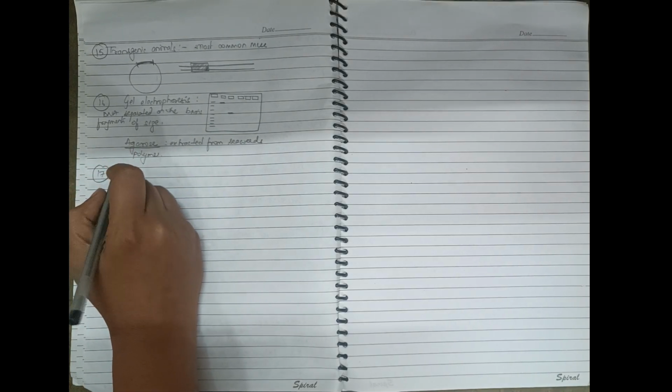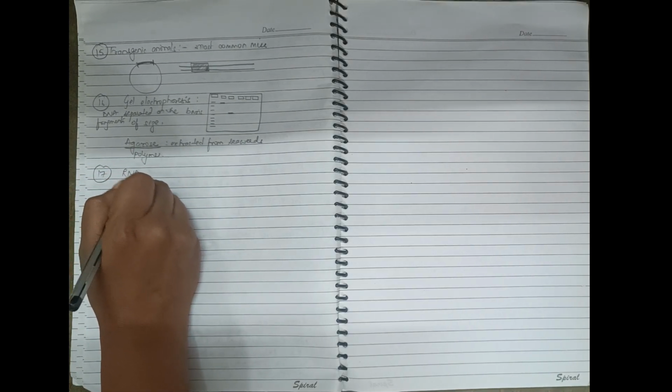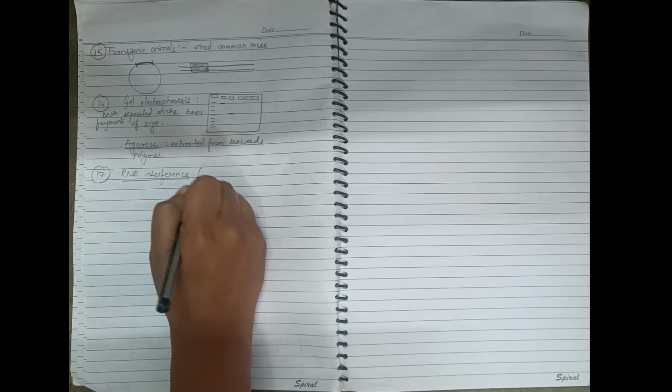Okay, next we come to another very important topic, RNA interference. What is RNA interference? Known as RNAi, it's a technique. I'll explain this with an example.